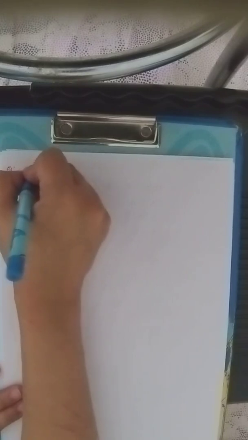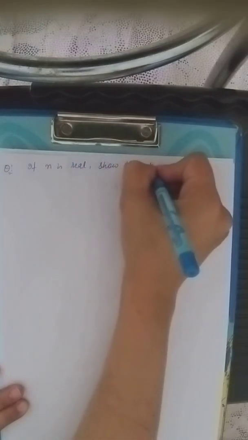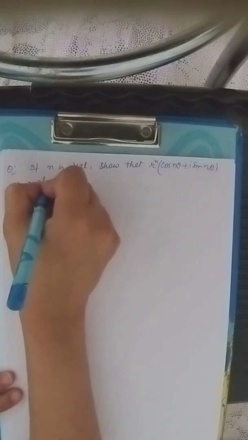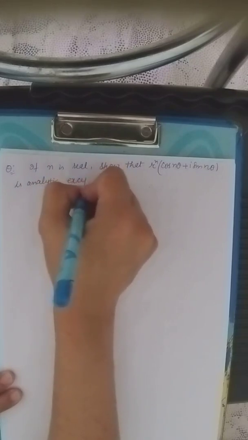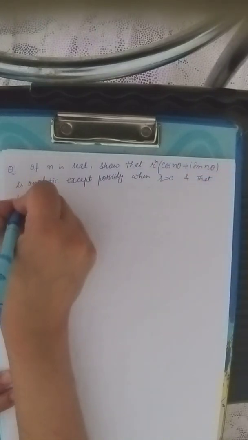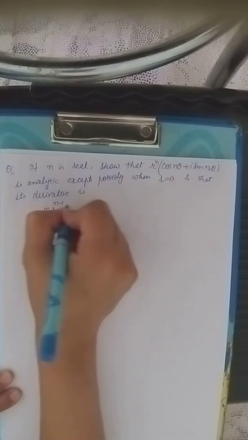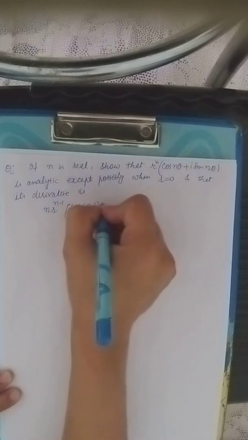Now next one. If n is real, then show that r^n (cos nθ + i sin nθ) is analytic except possibly when r equals 0, and that its derivative is n r^(n-1) (cos (n-1)θ + i sin (n-1)θ).